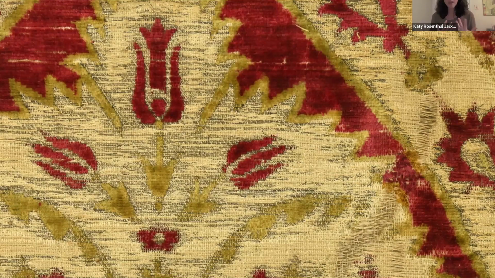So here, the pattern is created by alternating silks that have been dyed with red dye and yellow dye, and silk that has been wrapped in metal. And çatma is referred to as a voided velvet because the velvet weave is not present across the entire textile, as we can see here. And the areas that would be referred to as voided are what we see here, filled with the thread that was wrapped in metal, much of which is deteriorated here.